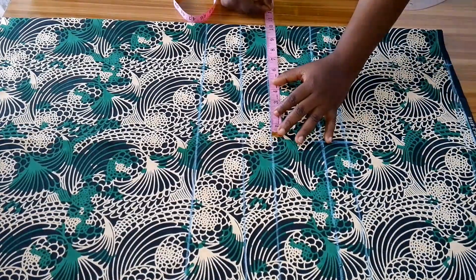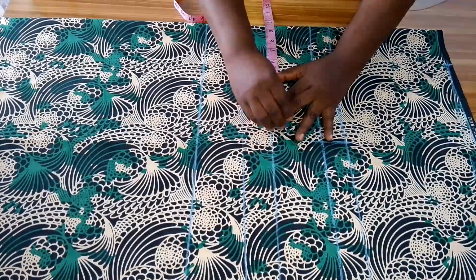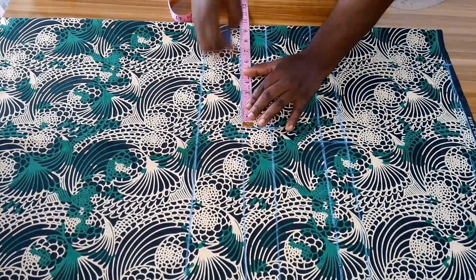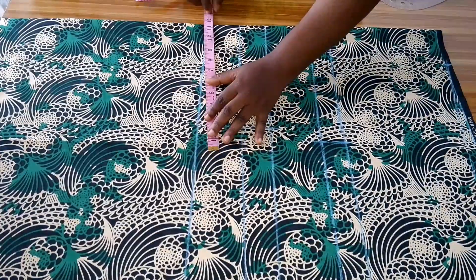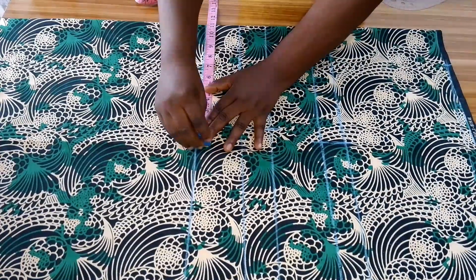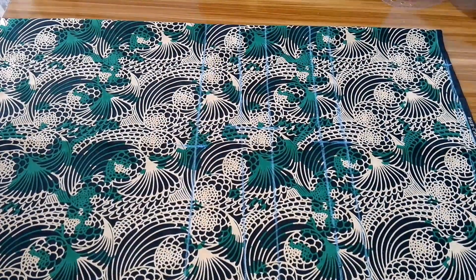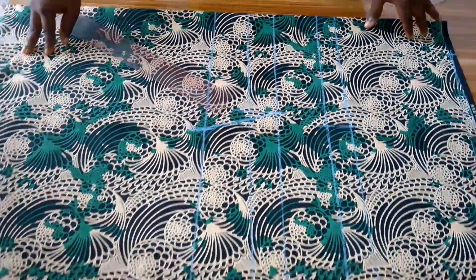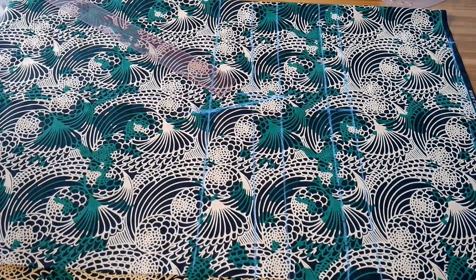So I'll go to my waistline and mark my waist measurement of 38 inches divided by 4. That will give me 9.5. I'll mark that. And on my hip, I'll mark my hip measurement of 44 divided by 4. That will give me 11 inches. I'll mark that measurement as well. And I'll be adding 1.5 inches of sewing allowance to both the waist and the hip line, and I'll go ahead and connect those lines.